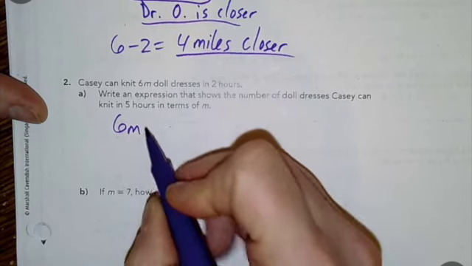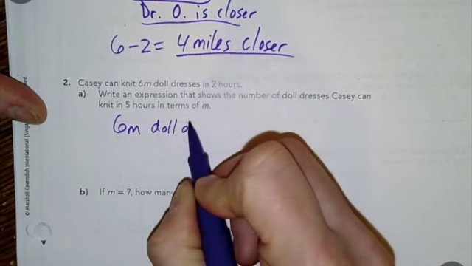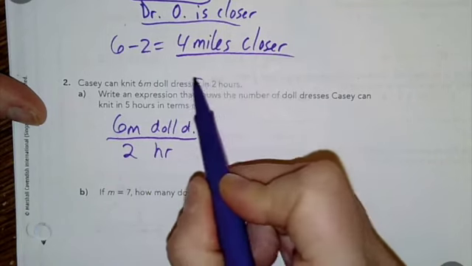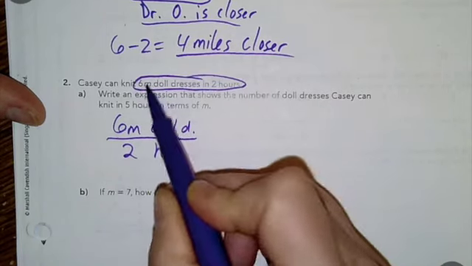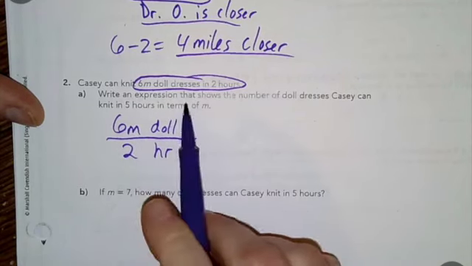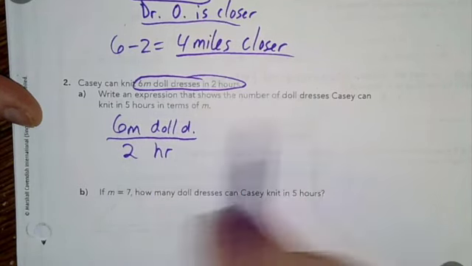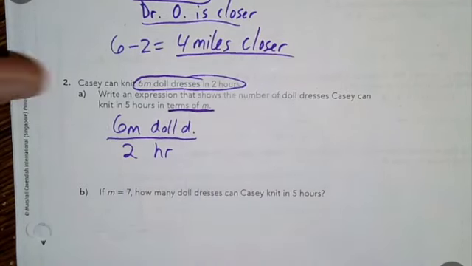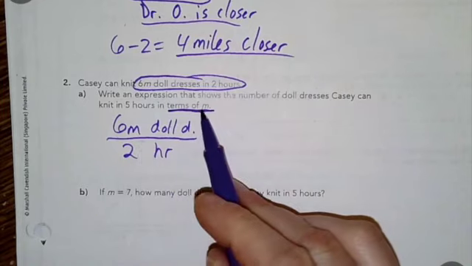6M, that's the amount of doll dresses, and they then do that in 2 hours. So that's kind of like the ratio they give you. You don't really know what M stands for, you just know 6M doll dresses in 2 hours. Could you write an expression that shows the number of doll dresses Casey can knit in 5 hours? And it's of course in terms of M because we don't really know what M is, so we have to answer it with an M.